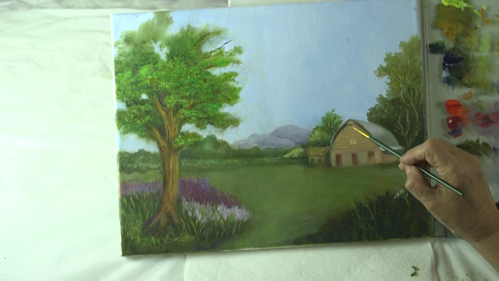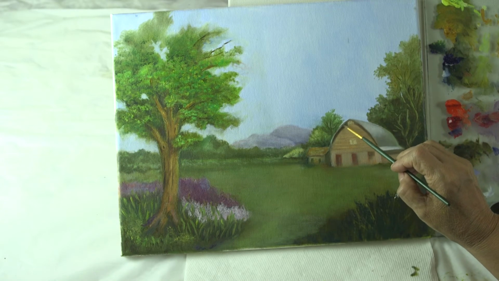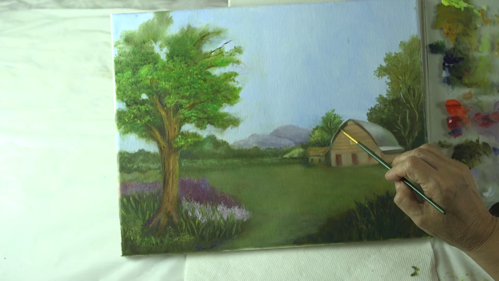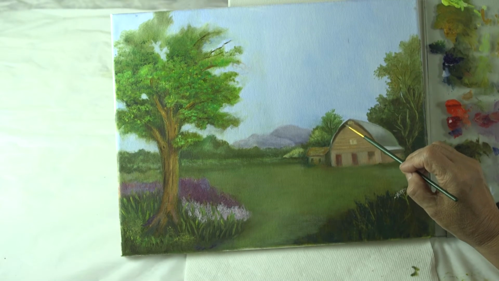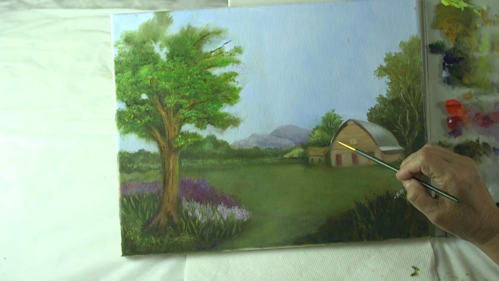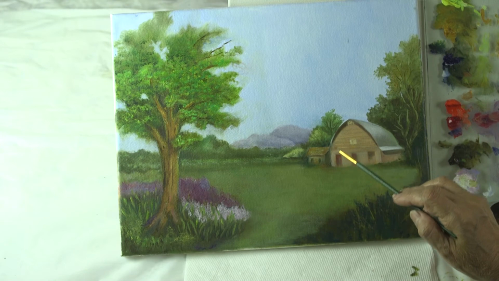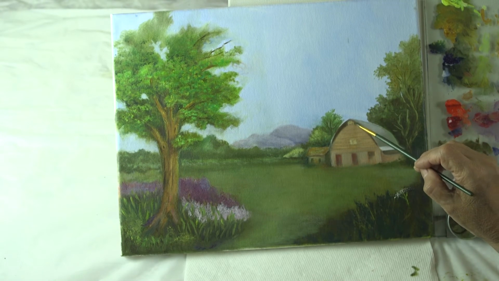Now, the upper area is wider at the top, and then it goes very narrow as you descend down. Okay, the same thing on this side.